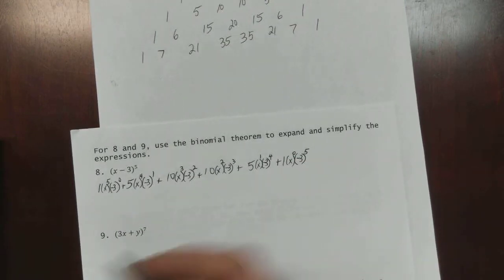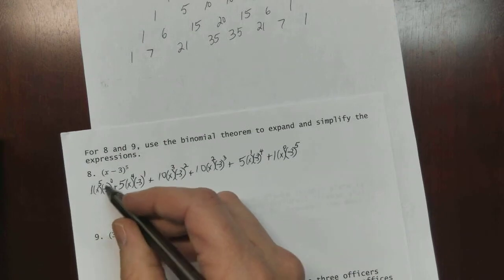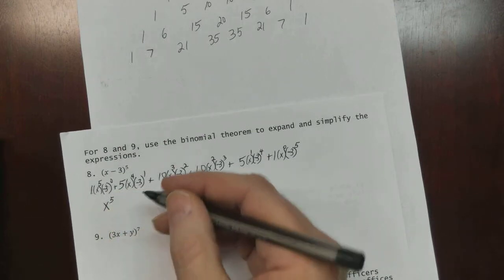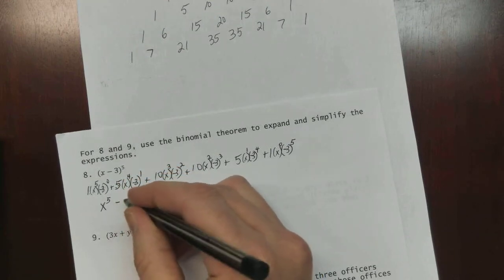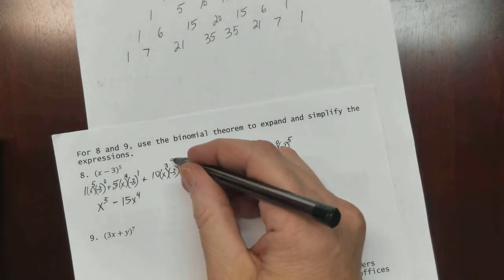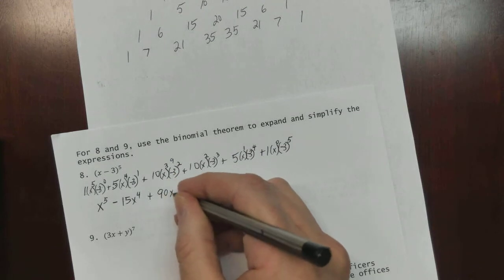And then I'm just going to simplify each term. 1 here, 1 here. 1 times 1 is 1 times x to the 5th. This is 5 times negative 3. So that's minus 15x to the 4th. This is 9. 9 times 10 is 90, so plus 90x to the 3rd.